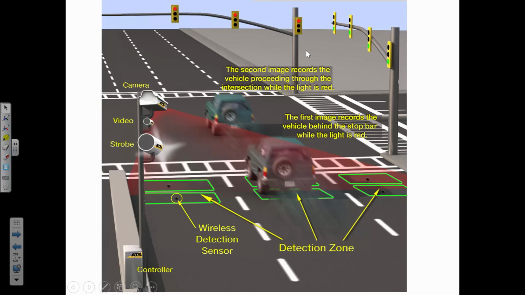You probably already have an inkling that that could be more expensive over the long term, because although you'd avoid the upfront cost of installing the camera and the flash and the computerized controller, now you're having to pay for the wages of a person to actually be there. But then there are other ways to enforce laws as well.